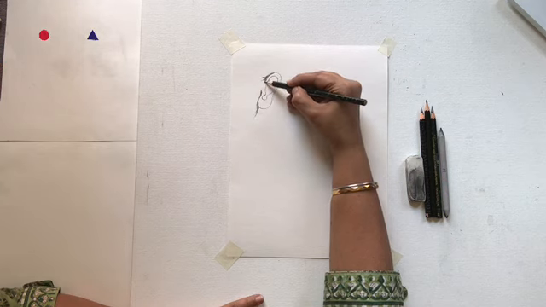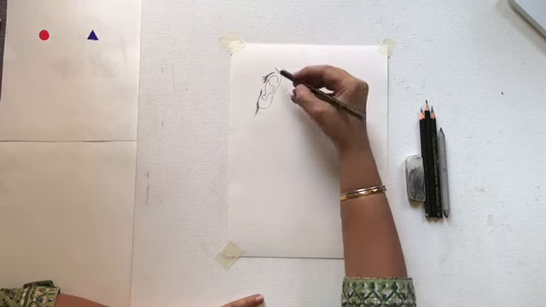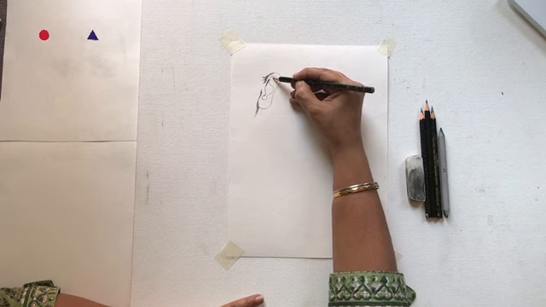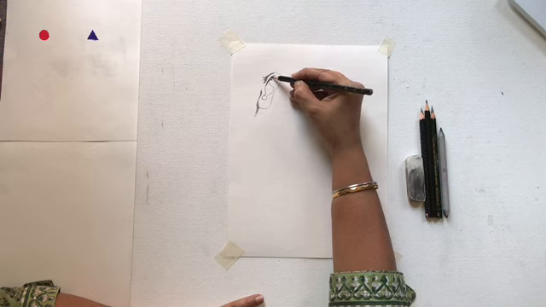Start adding in shadows here. Then we move inside the ear, add darkness to this portion. Add a little darkness between the helix and the anti-helix.